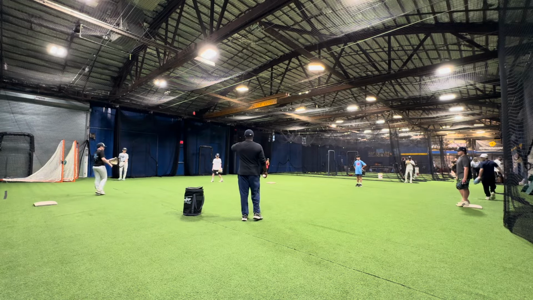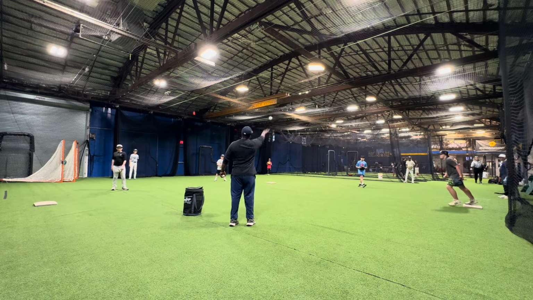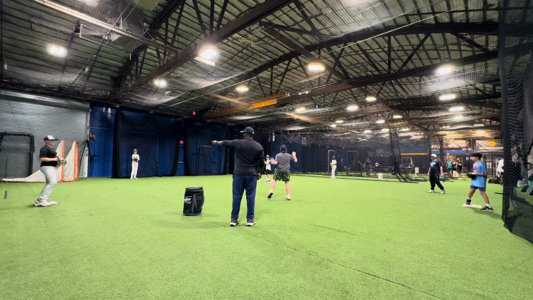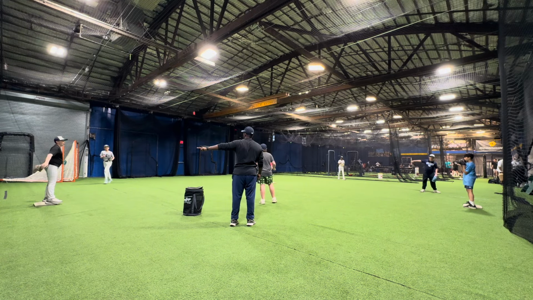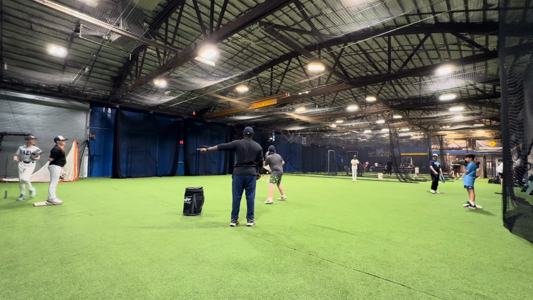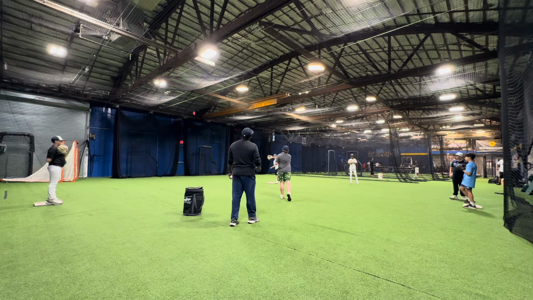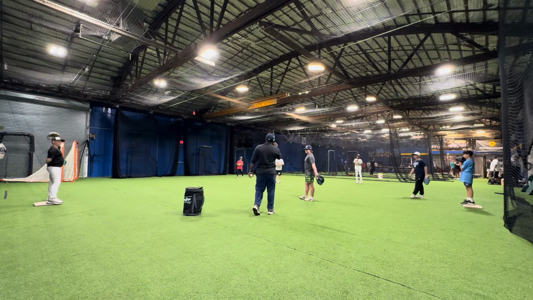Runner on second. Ball hit to center. We're all moving the same way. You need to be coming here, right? Catcher might yell cut two, whatever the case may be, right? He might not say anything. The throw goes straight through. Good. Reset.